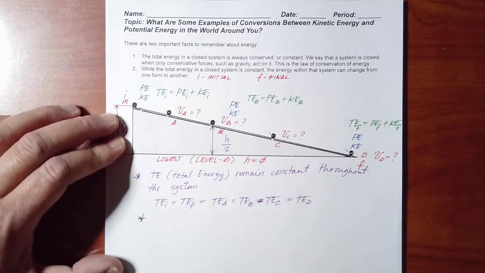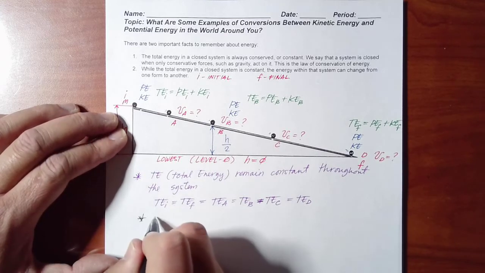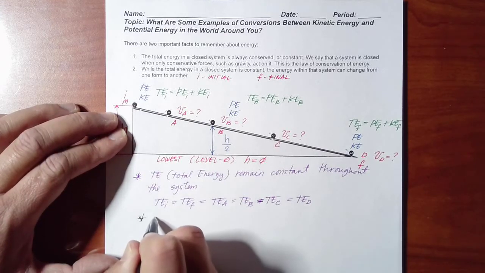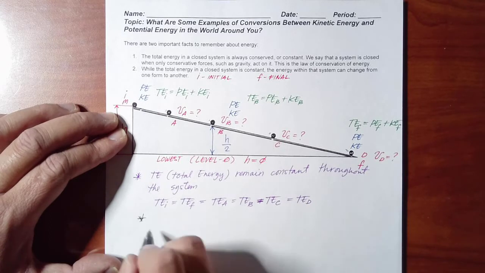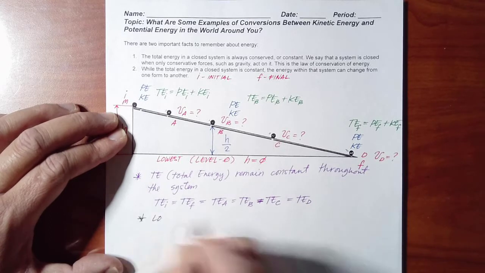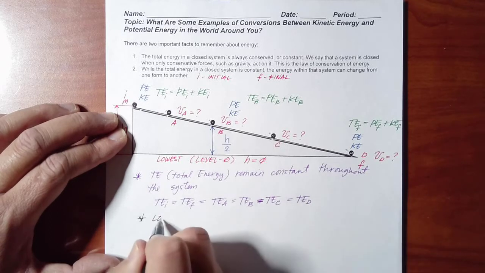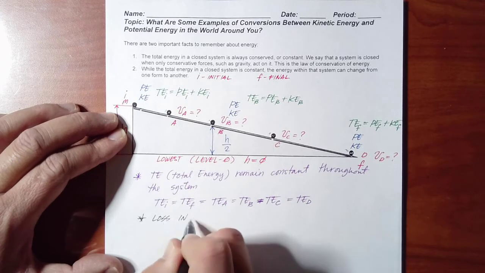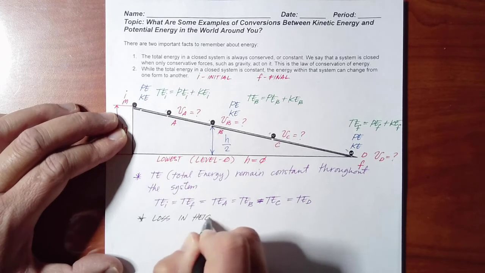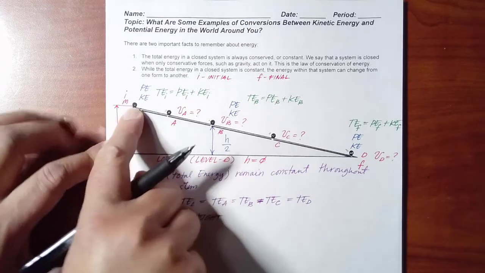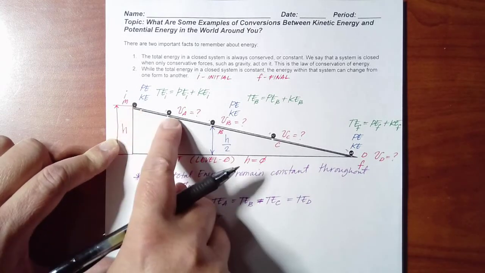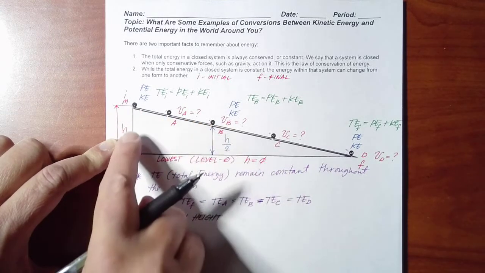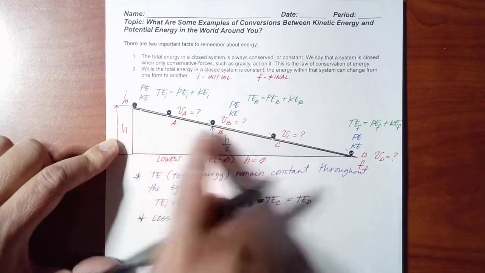Second one, okay, if you lose height, for example, from the initial point to point A or to point B, the height is becoming lower.